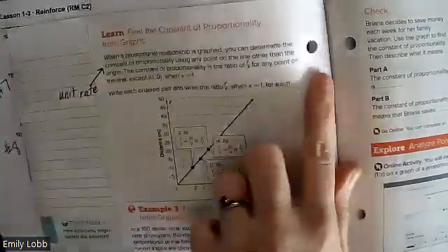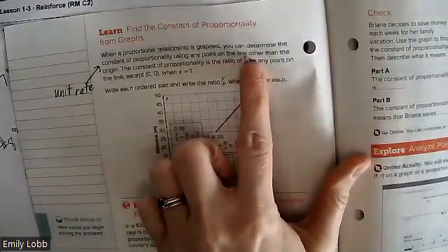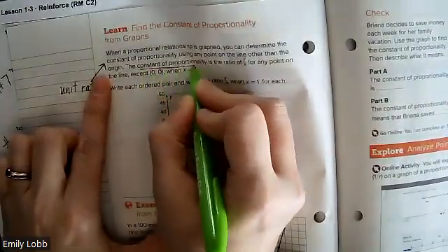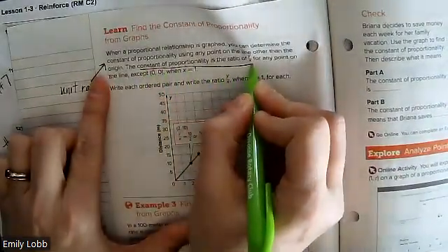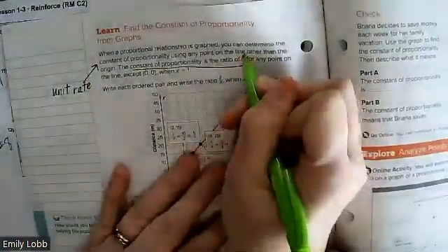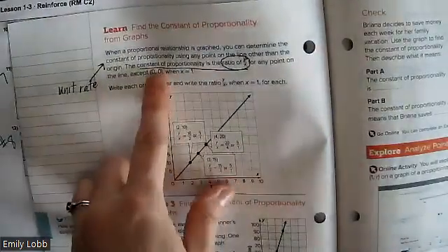So this is gonna help us find our unit rate or our constant of proportionality. Here it is. The constant of proportionality is the ratio of y divided by x. So here, for any point on the line, except 0, 0.